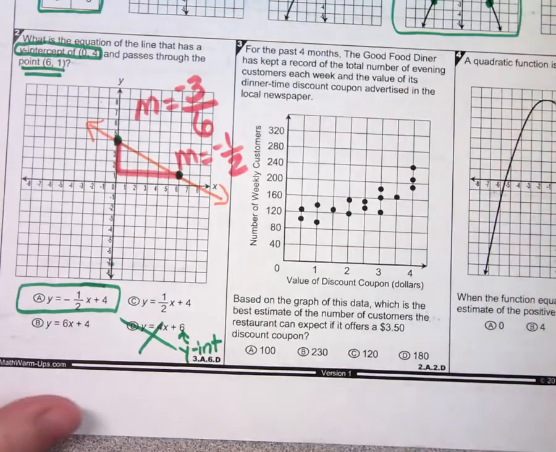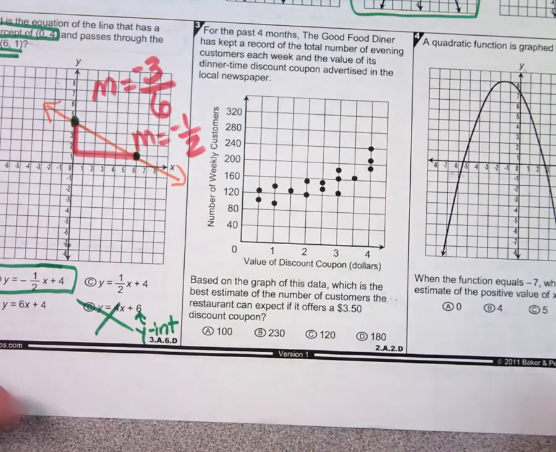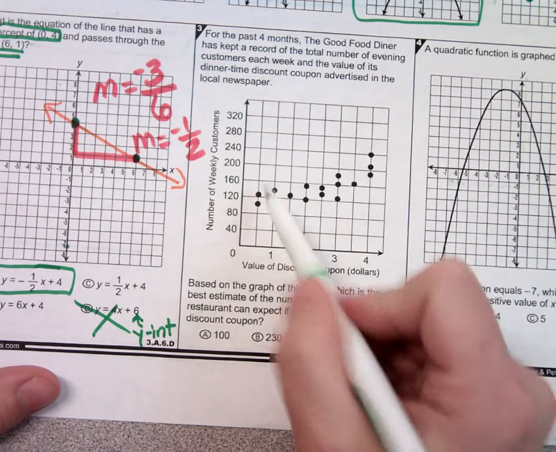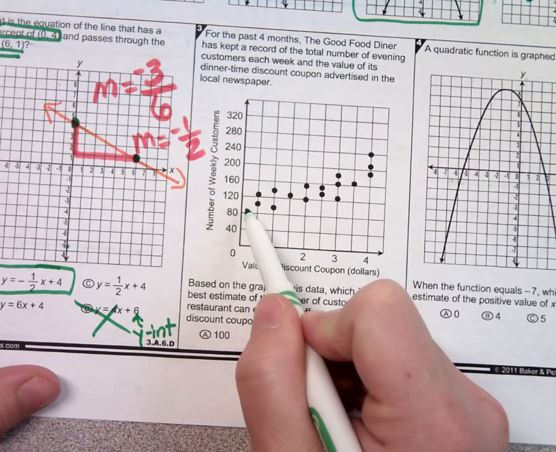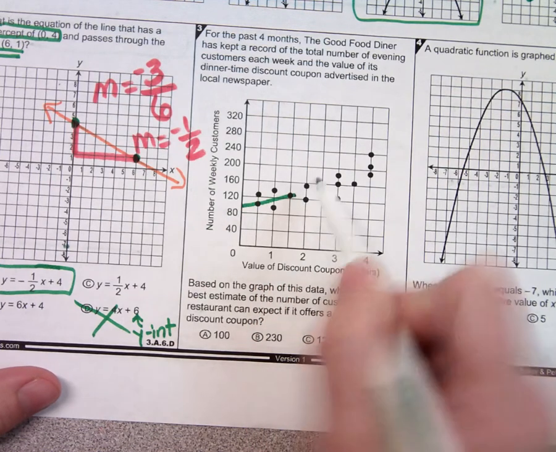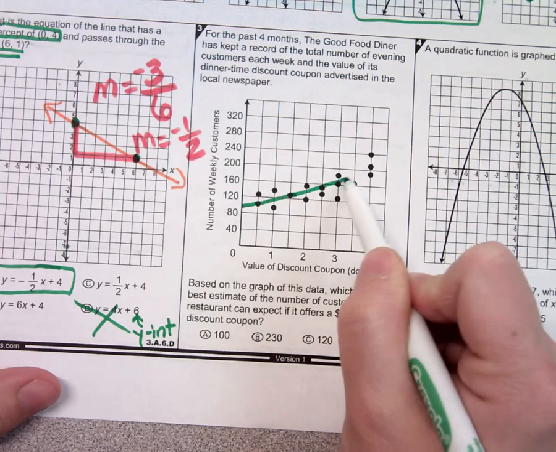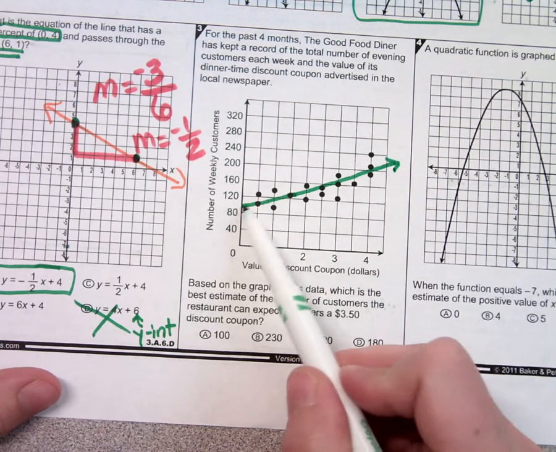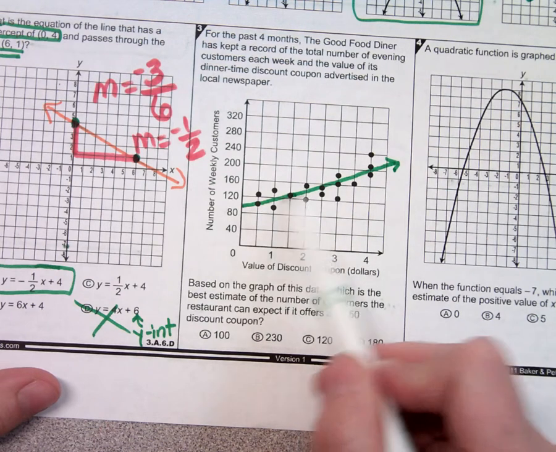Okay, number 3. We have a scatter plot here. So the first thing I'm going to do is try to draw a line of best fit, also called a trend line, where I try to draw a line where I have about as many points above the line as I do below it. And of course, everybody's trend line will look slightly different. So I just try to draw a line where I have about as many points above it as I do below it.